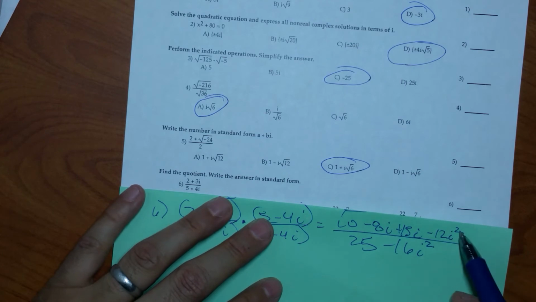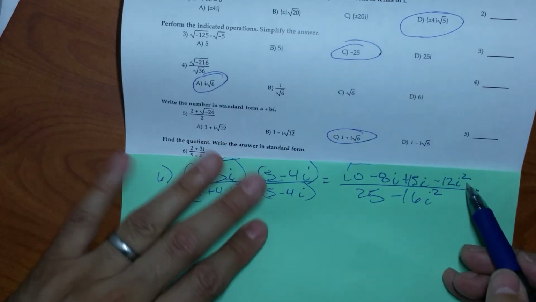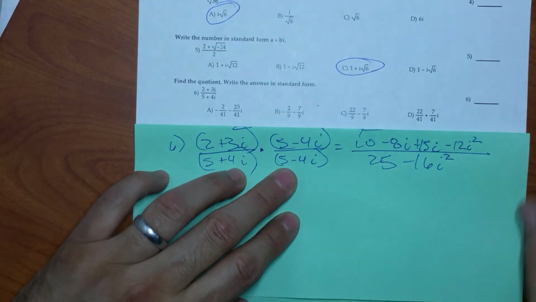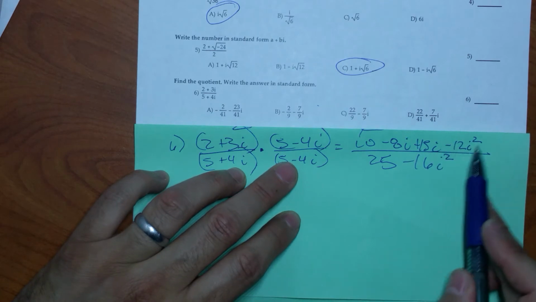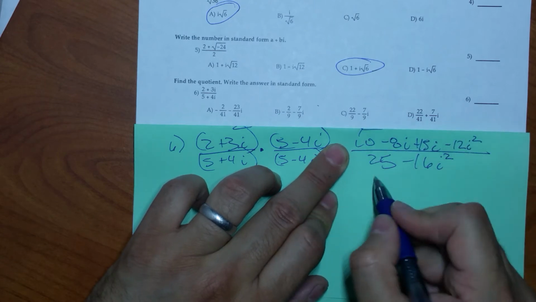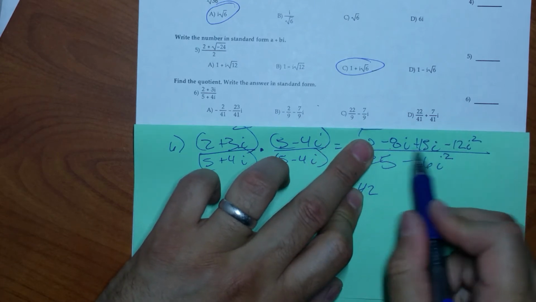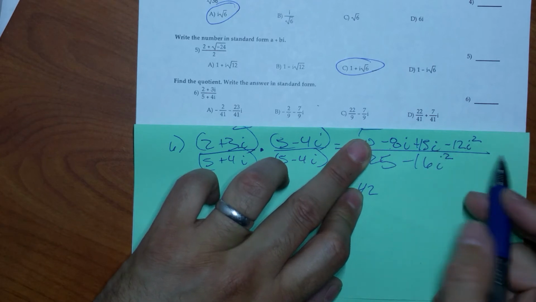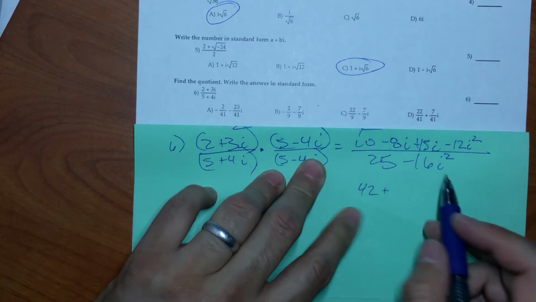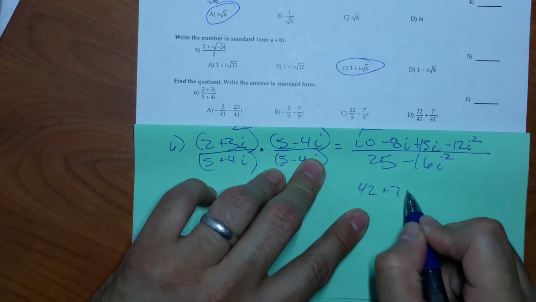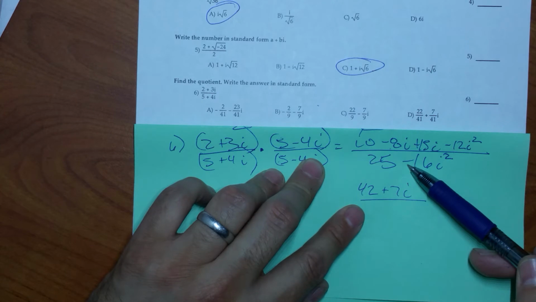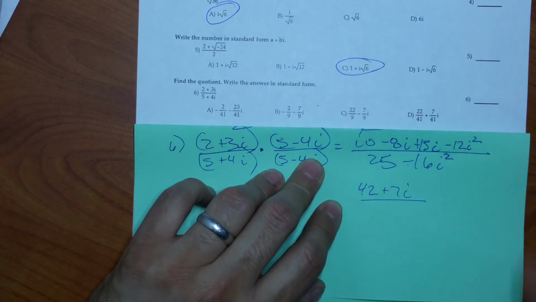So now, I know that i squared is negative 1, right? So if i squared is negative 1, let me move this up a little bit. There we go. If i squared is negative 1, that's positive 12 and positive 10. Positive 12, positive 10. 42 plus, how many i's? Nope, we got negative 8 and positive 15. What do I have left? That is 7. 7i all over. Now, this is going to make this a plus, right? Yeah.